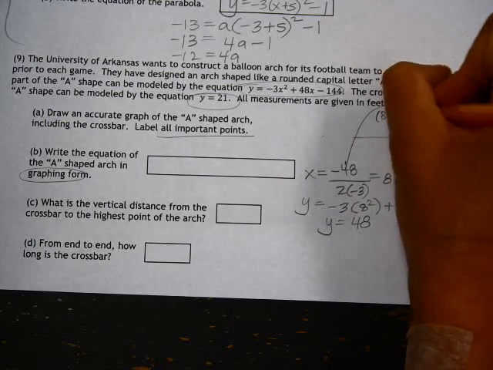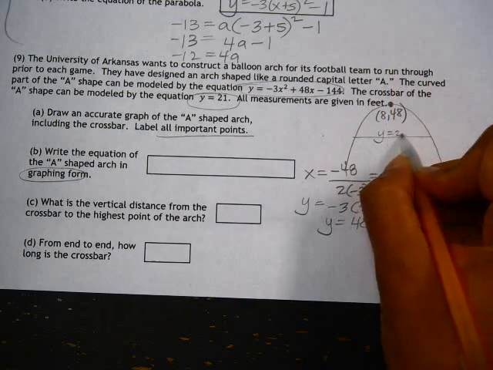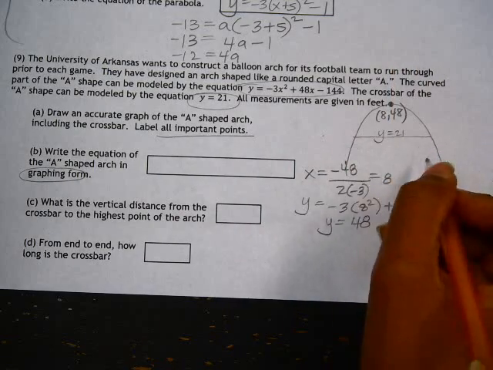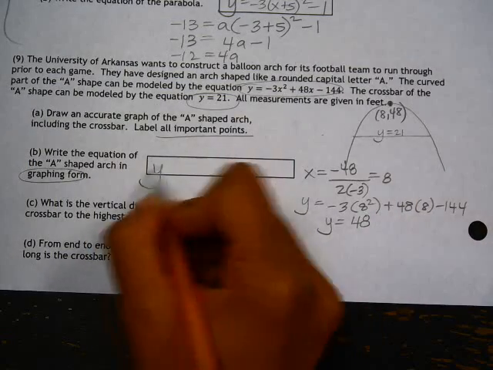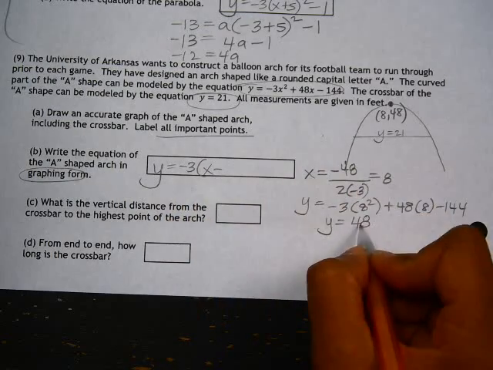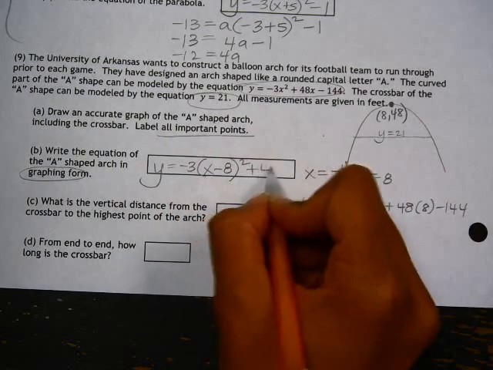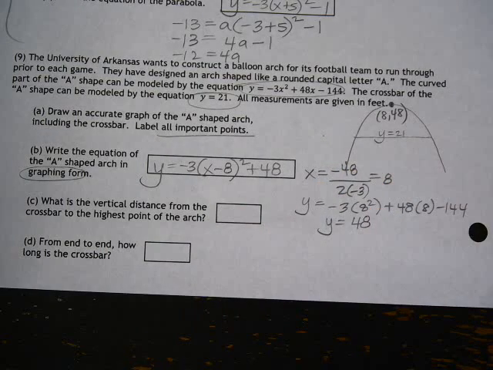I'm going to go ahead and label that here. And then I also know this line was y equals 21, just so I remember the equation of that line. And I can write it in graphing form because I know a equals negative 3, x minus h, so that's x minus 8 squared, plus k, so plus 48.